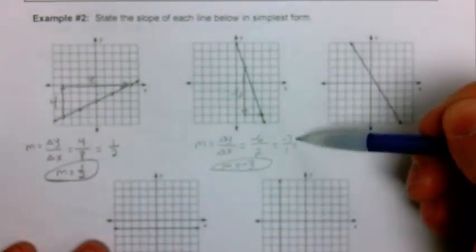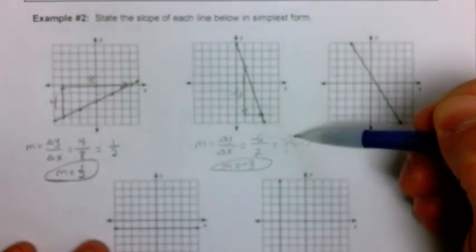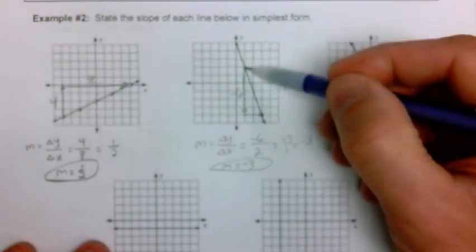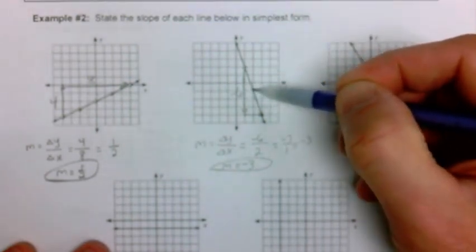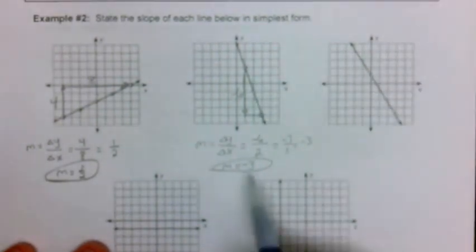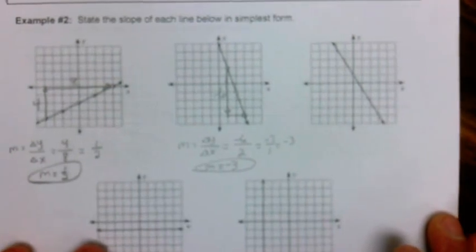Okay, so again, this tells you how to get from point to point. I'm going to go down 3 to the right 1, down 3 to the right 1, down 3 right 1 gets me here, down 3 right 1 gets me here. So the slope of this line is -3.